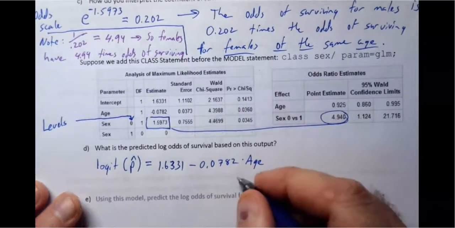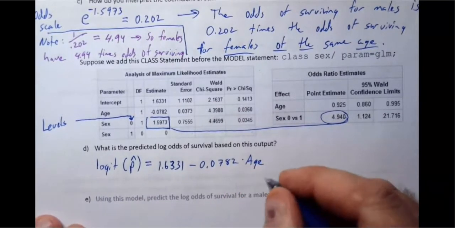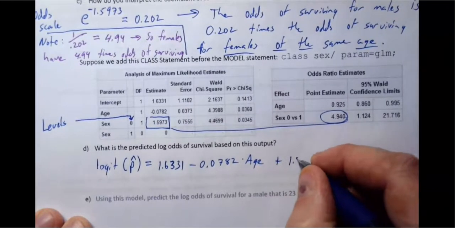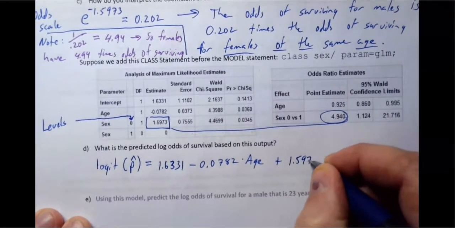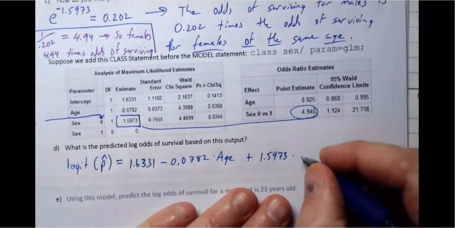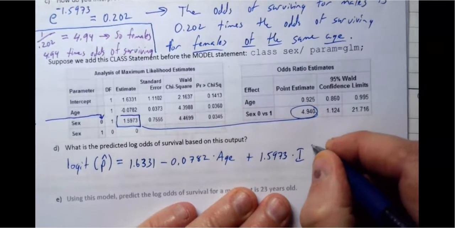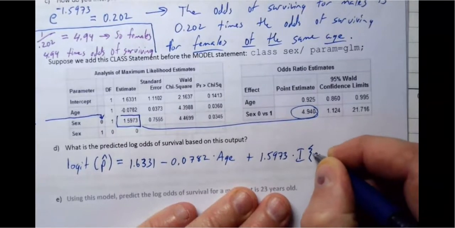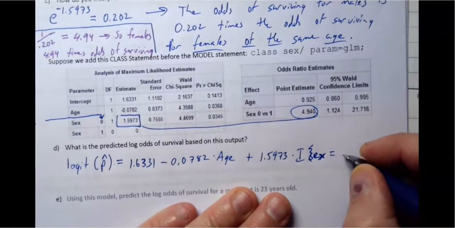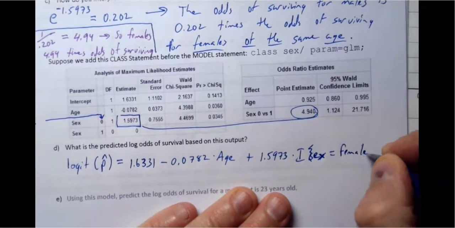The age slope is exactly the same, plus 1.5973. And just for fun, I'm going to write this as an indicator variable, sex equals female here.